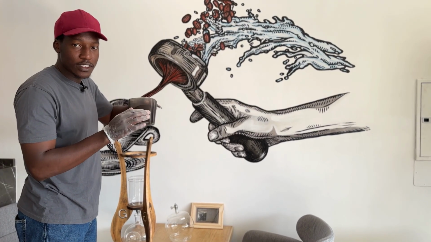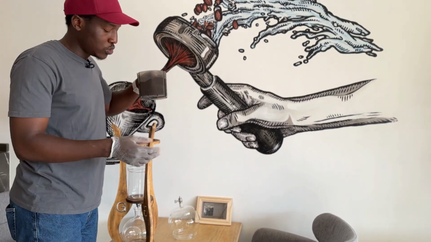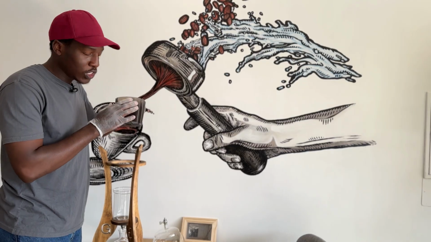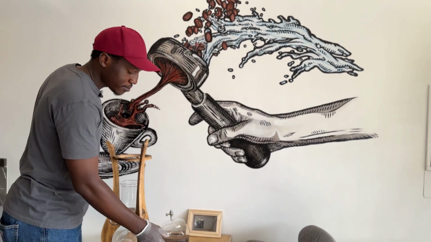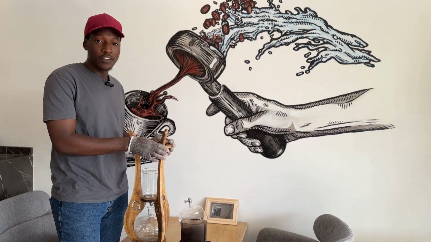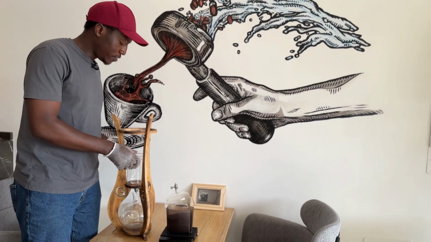Water and ice I'll put in our upper chamber to dissolve all the coffee compounds from this one. So our ratio will be 1 to 10, and I'm using 130, which means my water will be 1,300. So let us start and see how it moves.